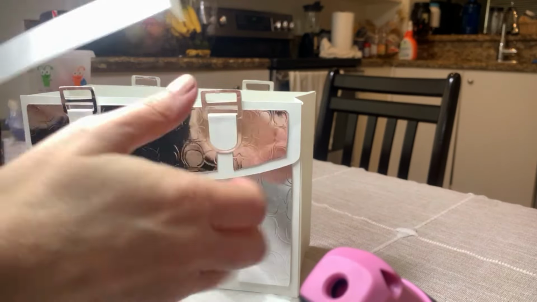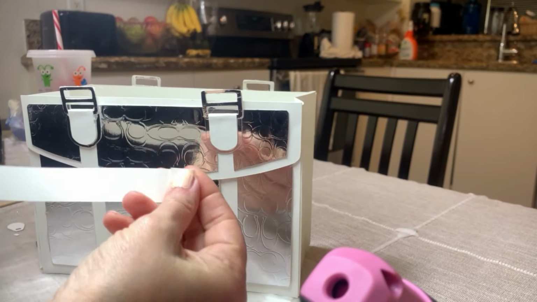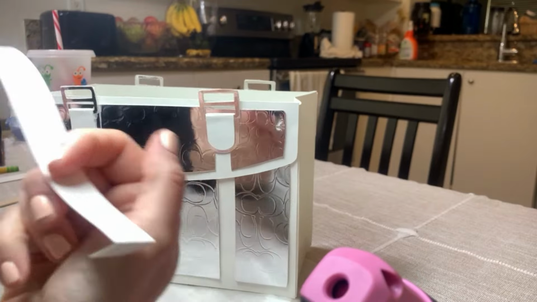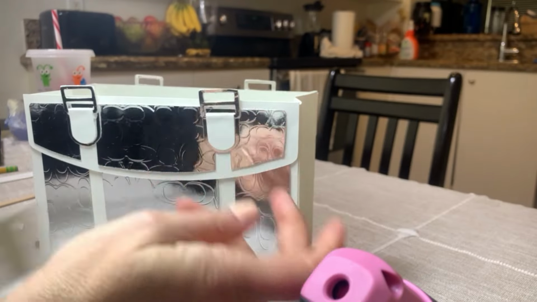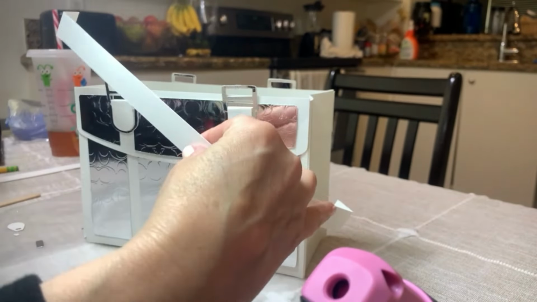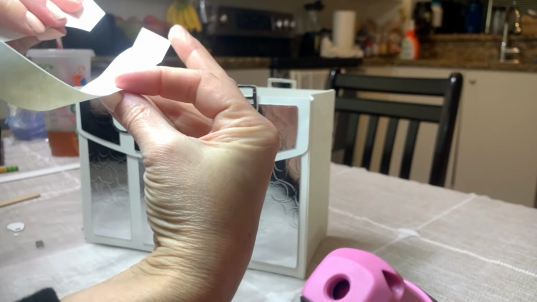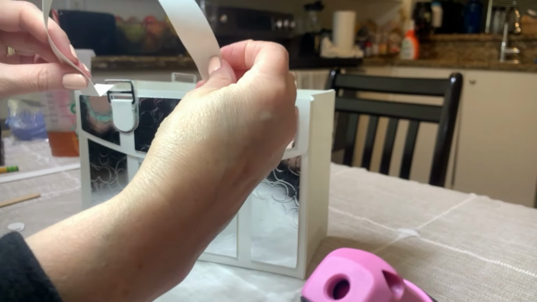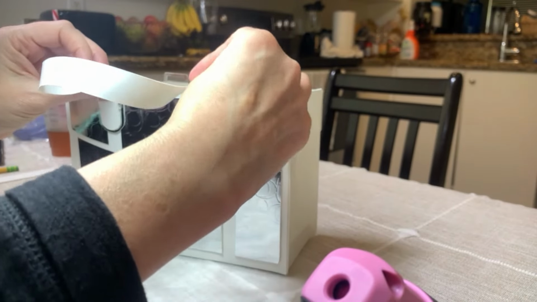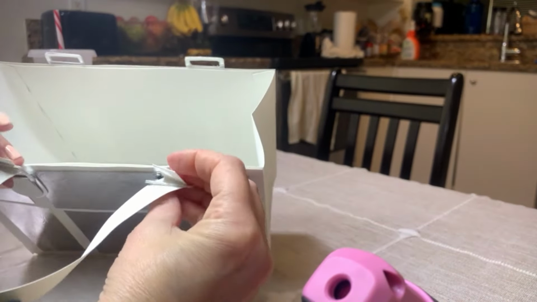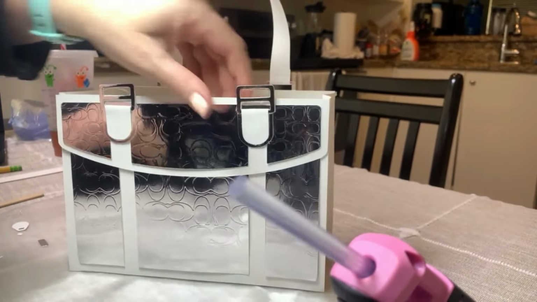Okay, so next we have the straps, and they have score lines as well. So we're just folding the lines down. And then what we're going to do is the folded end is facing the other way. And you are going to take this and just kind of bend it down like this. So both are facing still that way. And I'm going to just slide it through the hoop, the buckle, and then I'm going to glue this. Cute. Okay, so now we're going to do the other side.